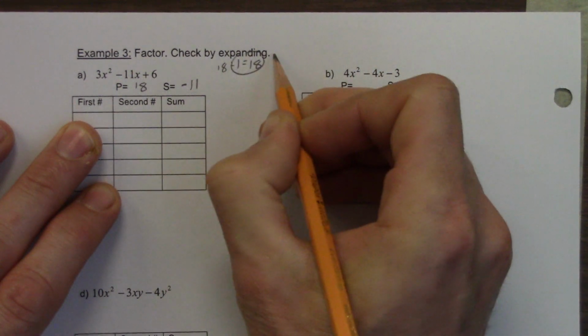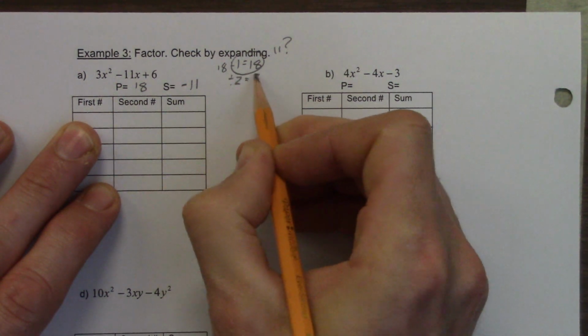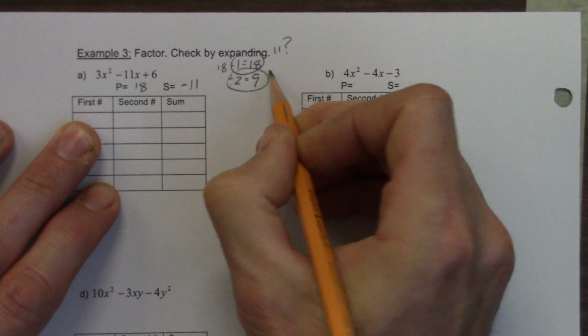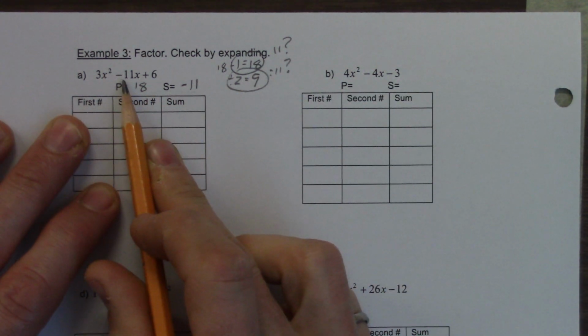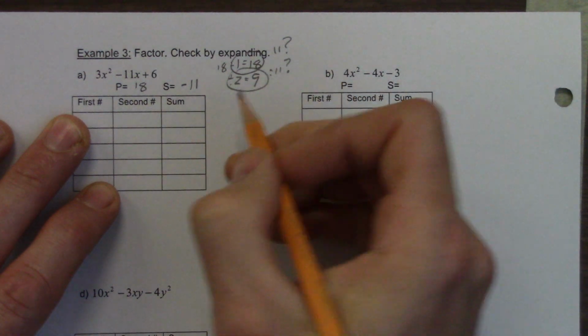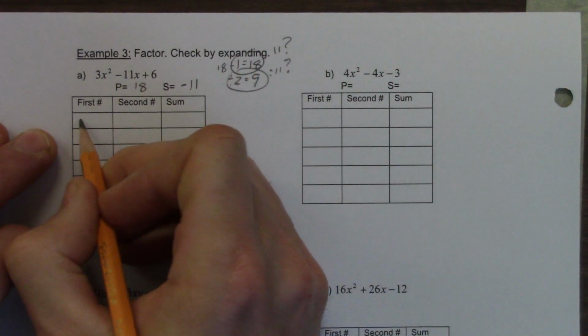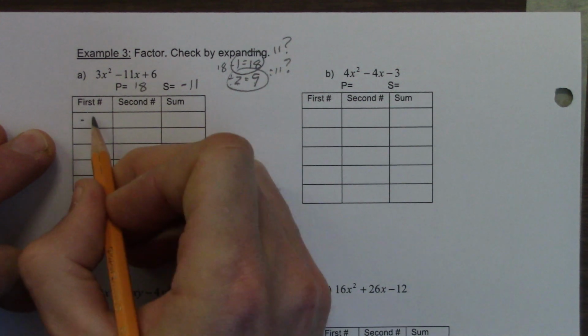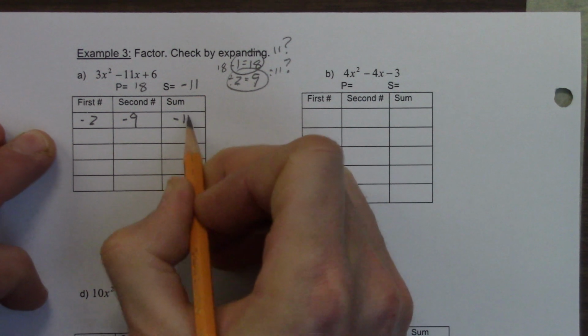Can I use these two numbers to get 11? No. 18 divided by 2 is 9. Can I use 9 and 2 to get 11? Yes. And I need negative 11. So in this case, negative 2 and negative 9, they both need to be negative. So I'm going to try negative 2, negative 9. My sum will be negative 11.